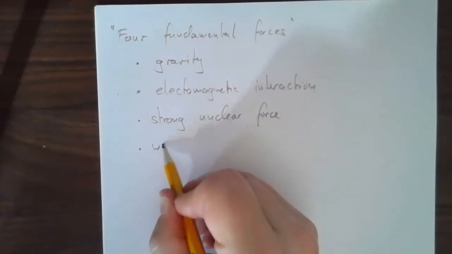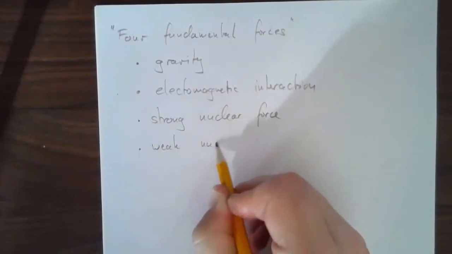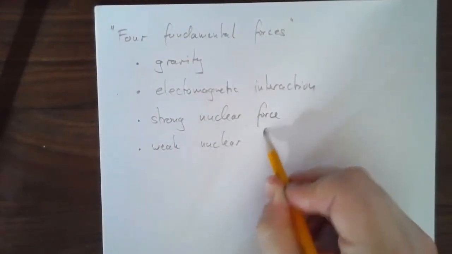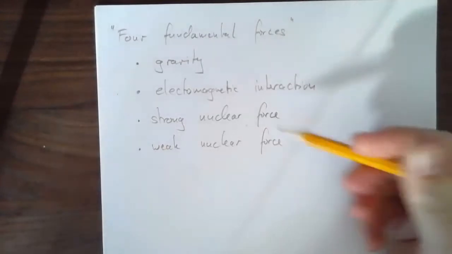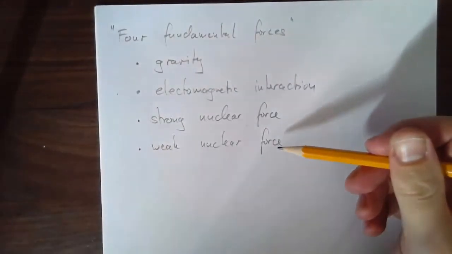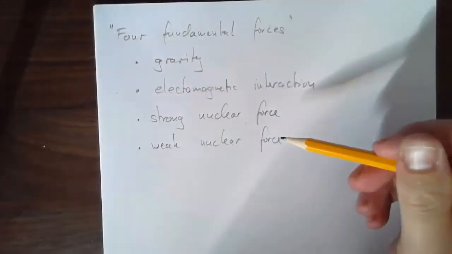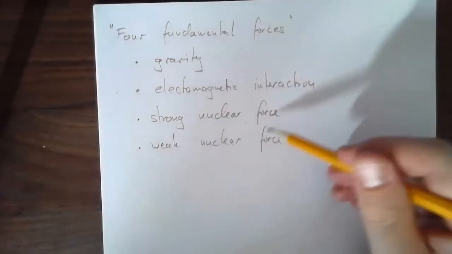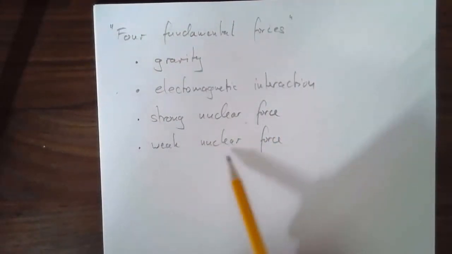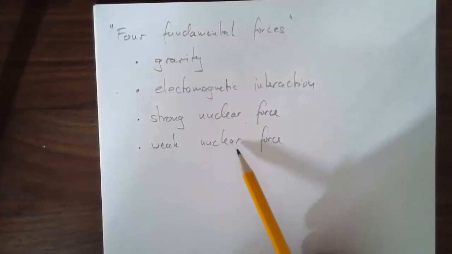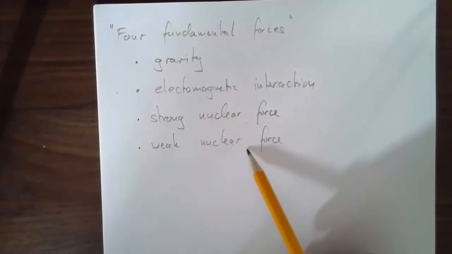And the other force is the weak nuclear force, and that is even more obscure. That has to do with certain, again, subatomic, subnuclear processes. The most famous appearance of it is in some nuclear decay processes.